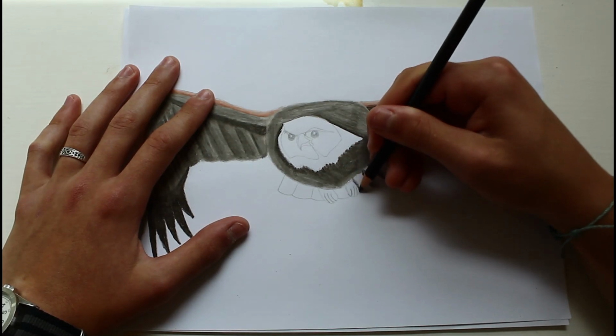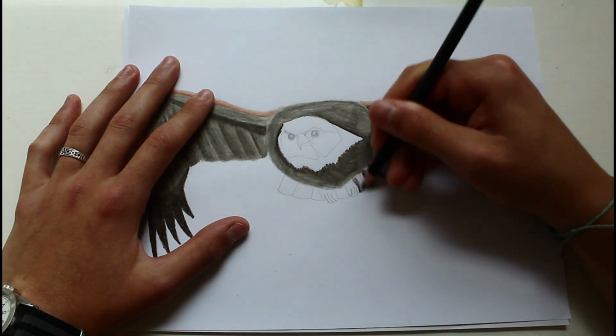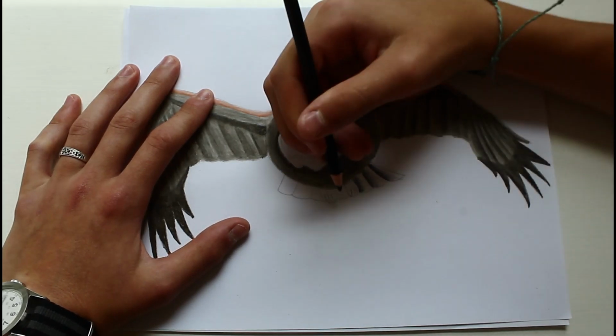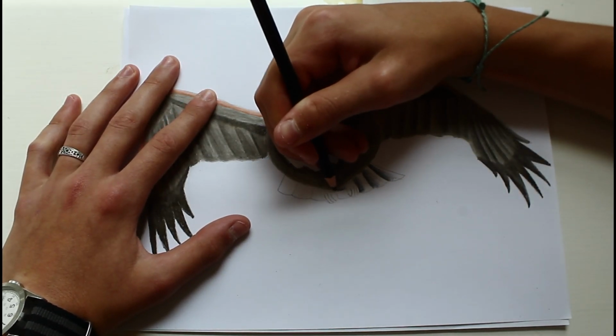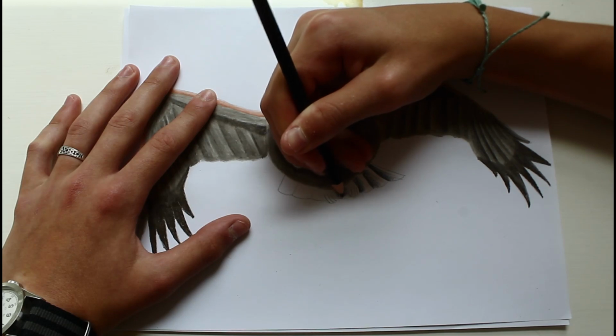I'm going to do that for each feather, even the ones with the feet. Kind of go behind. The ones with the feet would have the most shadow because the feet are kind of shadowing them as well.